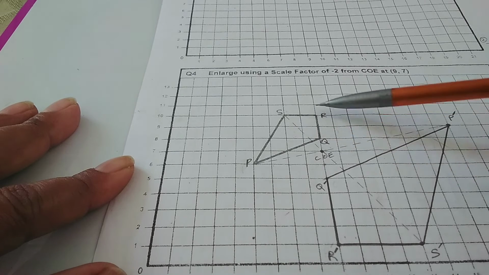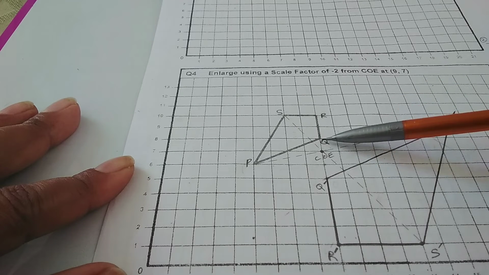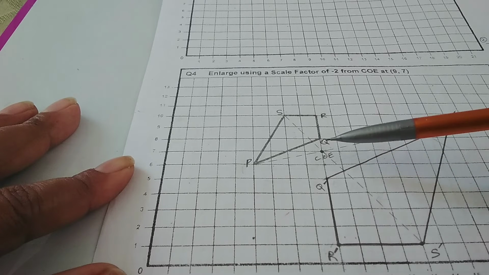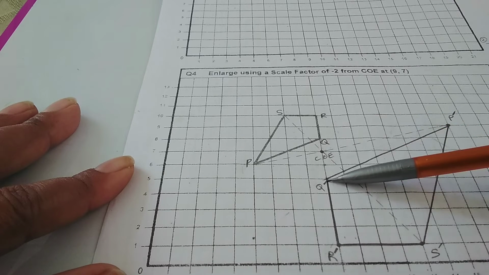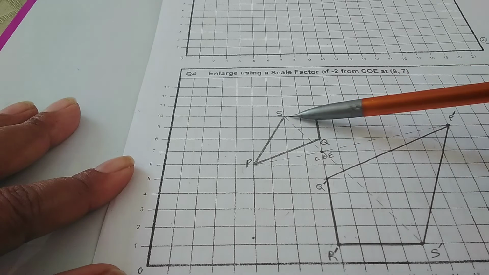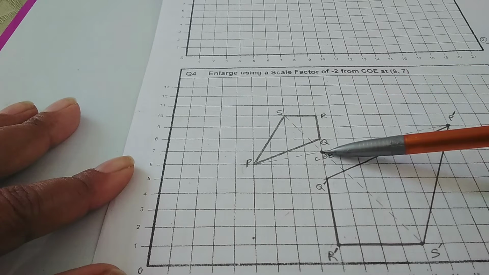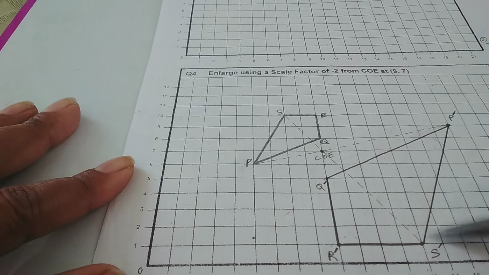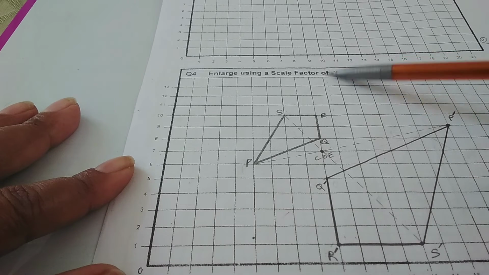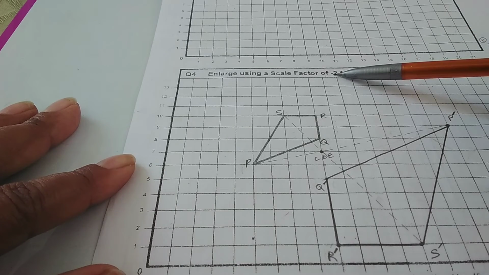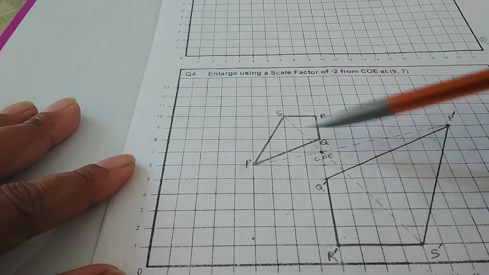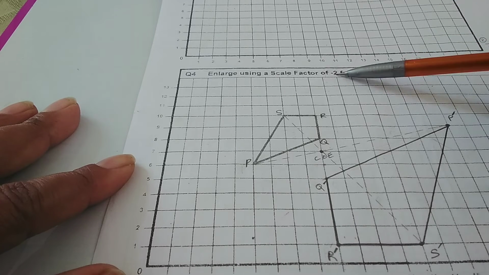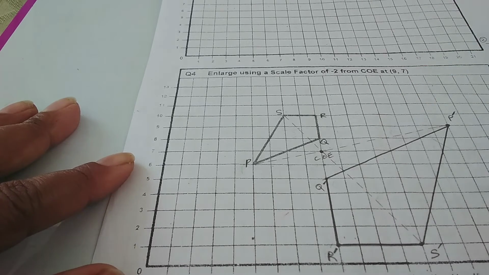If Q is one box away from the center of enlargement, Q prime would be 2 boxes away. When I go 1, 2, 3 down, I have to do it again, 1, 2, 3 down, to support the times -2. So negative tells you that it would be on the opposite side of the center of enlargement and flip. And the 2 tells you it is 2 times bigger than the object.